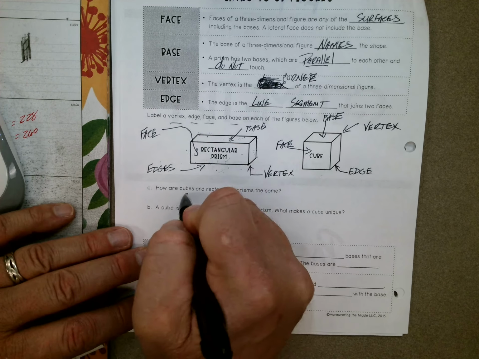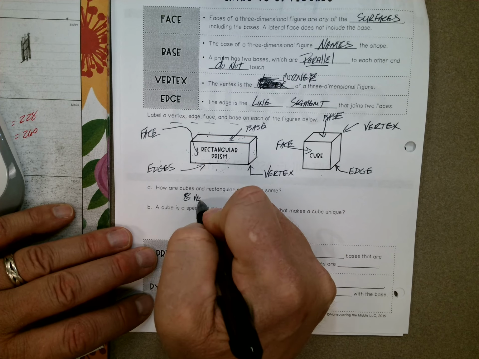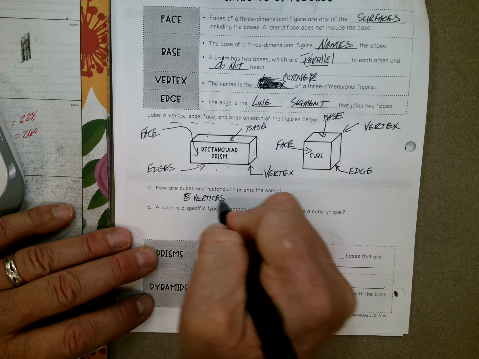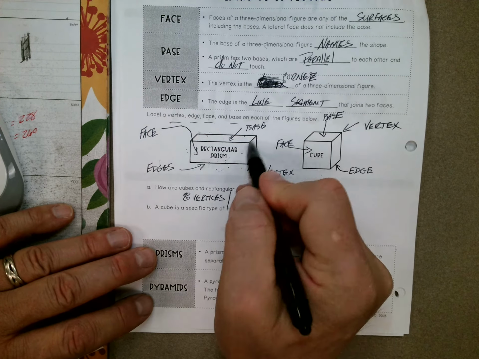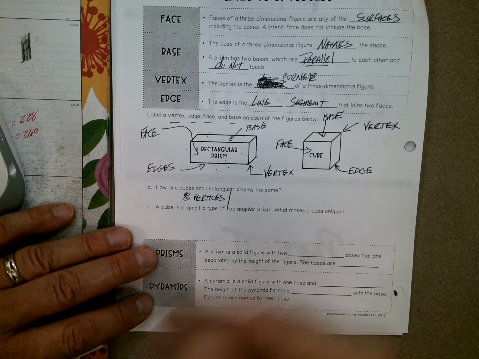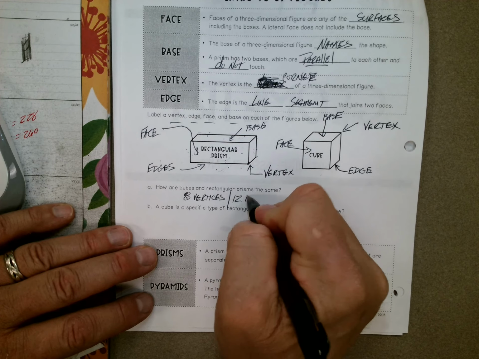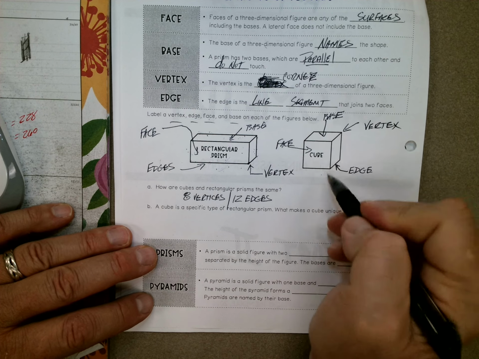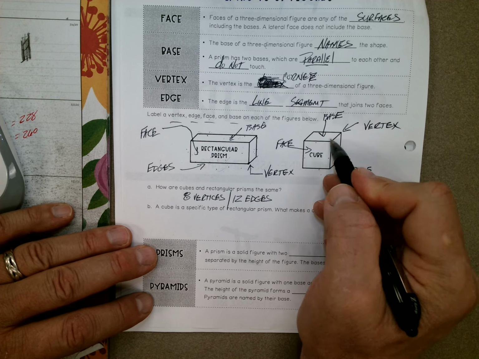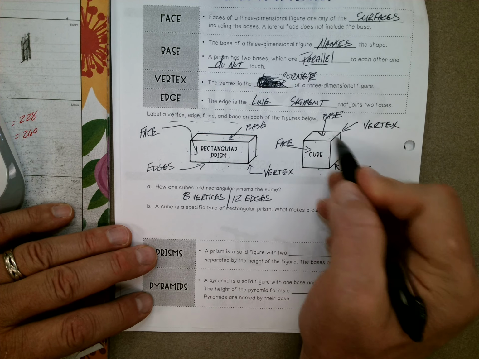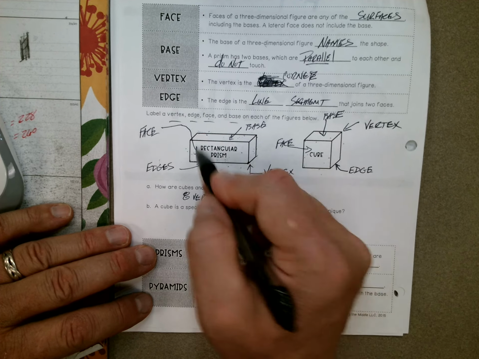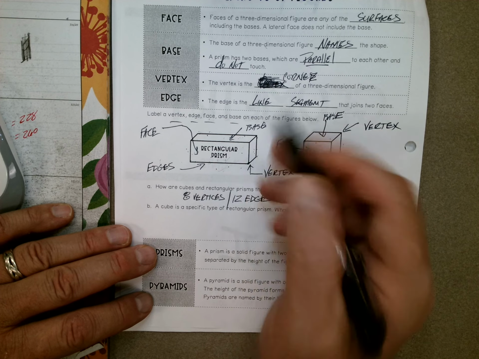Letter A. How are cubes and rectangular prisms the same? So they both have what? They both have 8 vertices. What else do they have the same? See our vertices? They both have 8 of them. They both have 12 edges. And let's talk about that. An edge is 1, 2, 3, 4, 5, 6, 7, 8, and then the back 9, 10, 11, 12. And if you did the same thing here and you counted all of these line segments, those are all edges.